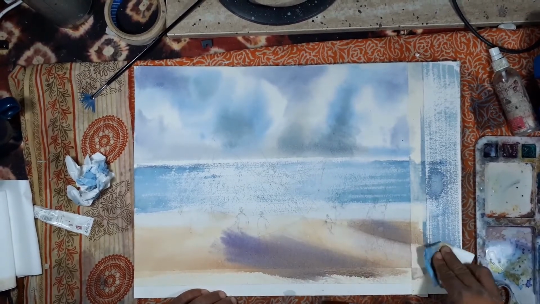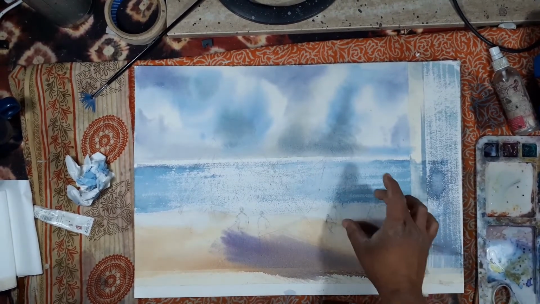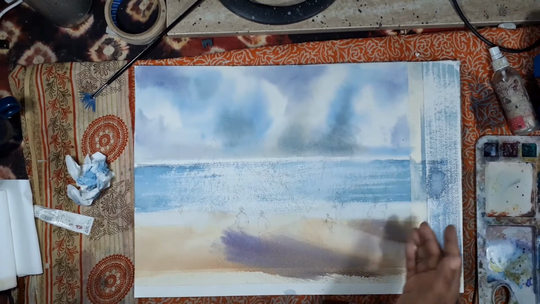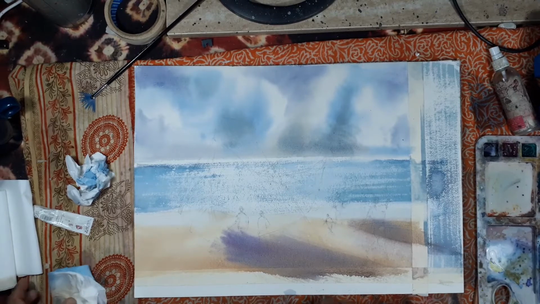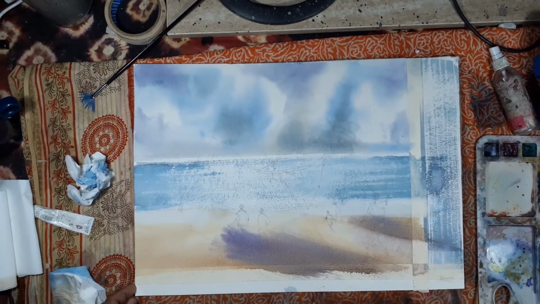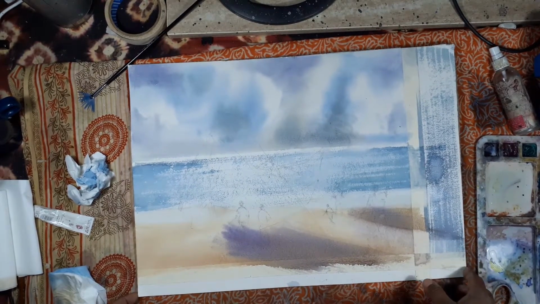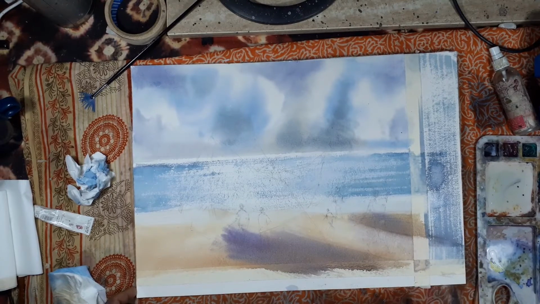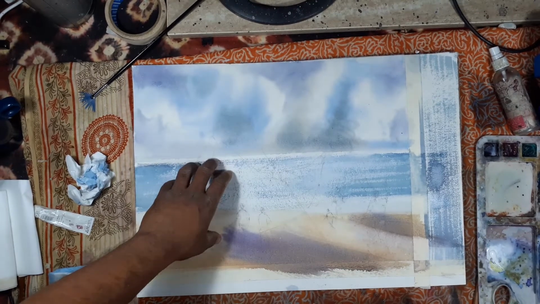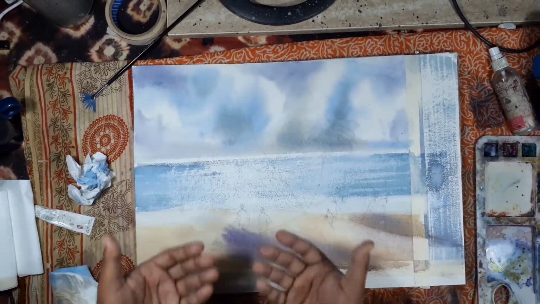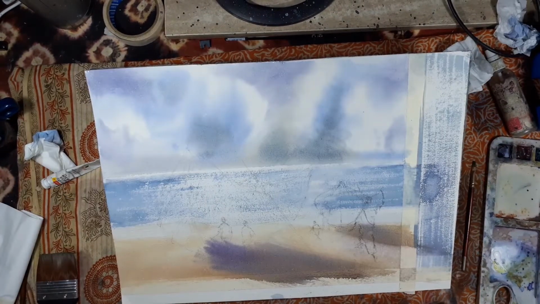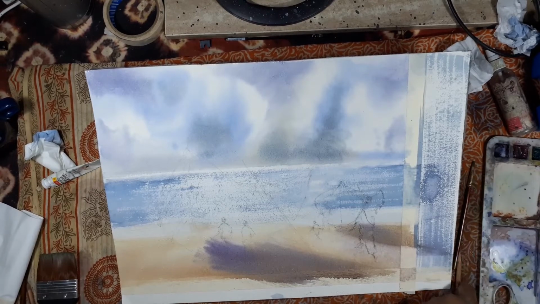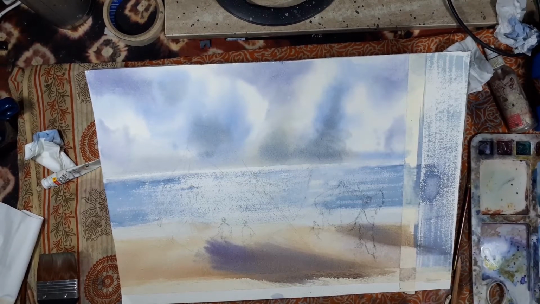Okay, the reason I did this is because the second boat is over here, so light is going to pass in from here. So now I think we are done with the second part, and now we will be going with the boats and the human beings, and this entire picture is going to come to life. So let's start the painting of the boats now.